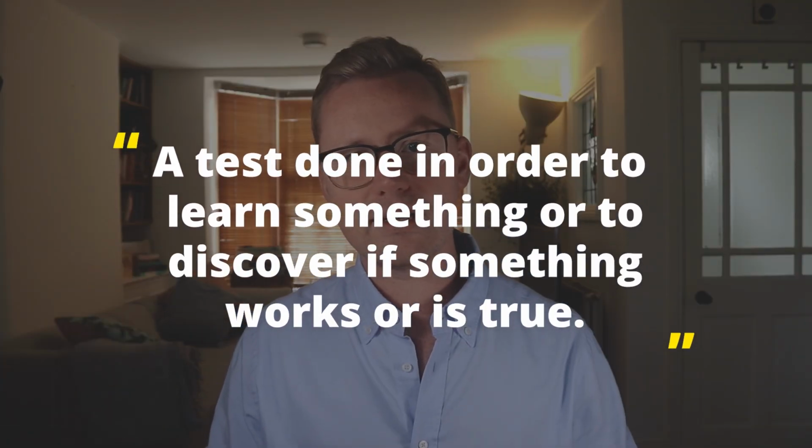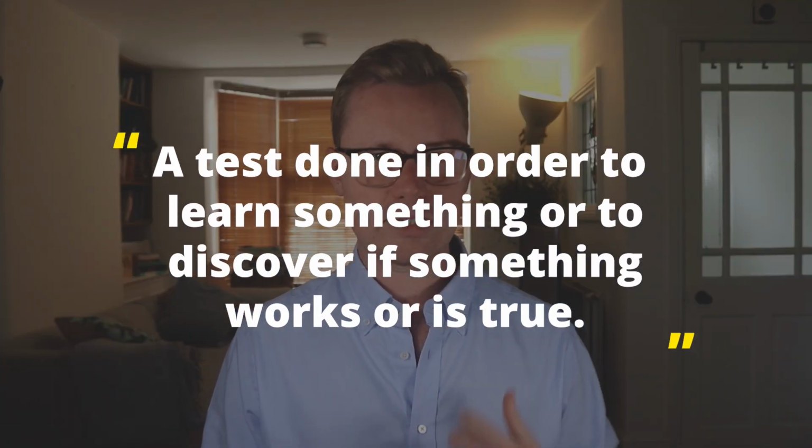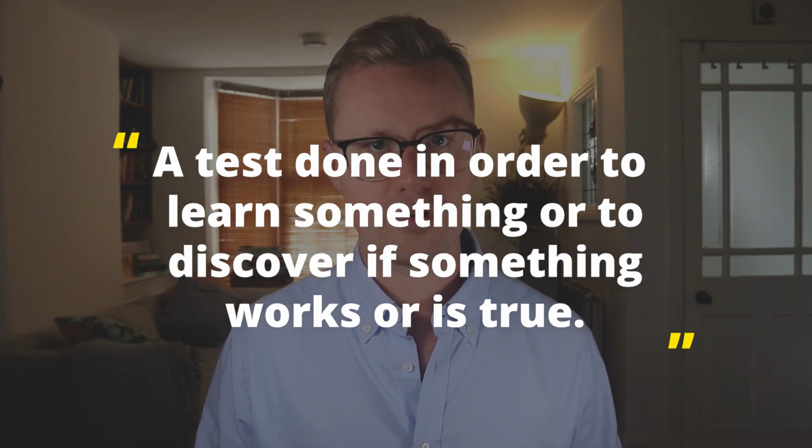And what better way than to look at the dictionary definition of an experiment itself. It's described as a test done in order to learn something or to discover if something works or is true. And I'm sure you're aware and remember from school, an effective experiment should only be testing one variable. This is key, and if we change more than one variable, we'll be unable to conclusively determine which variable has actually impacted the results.